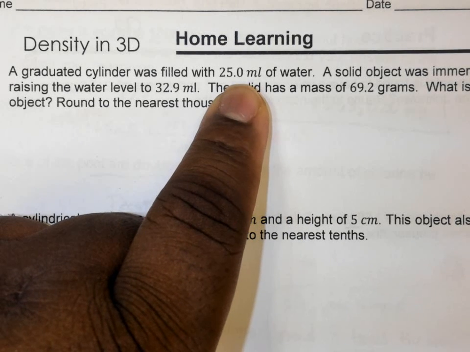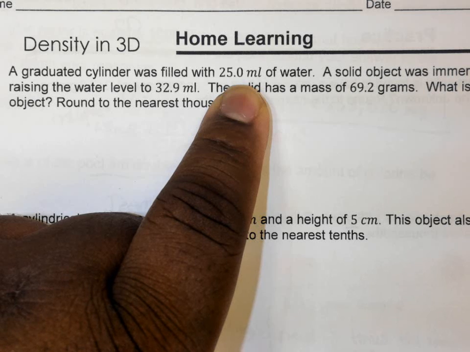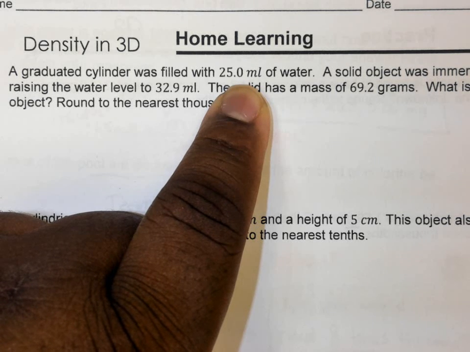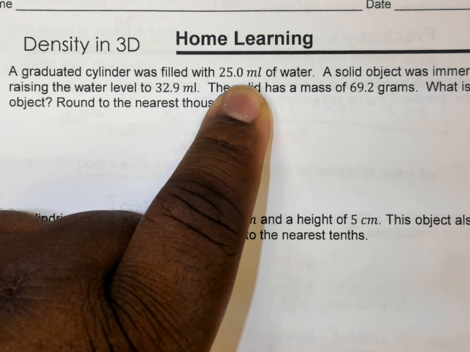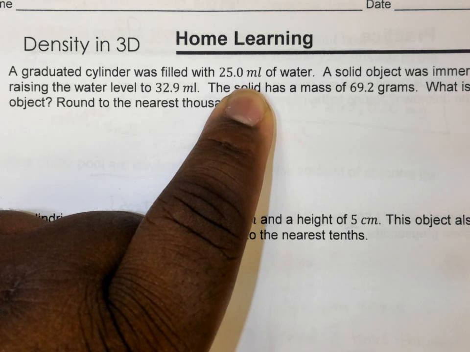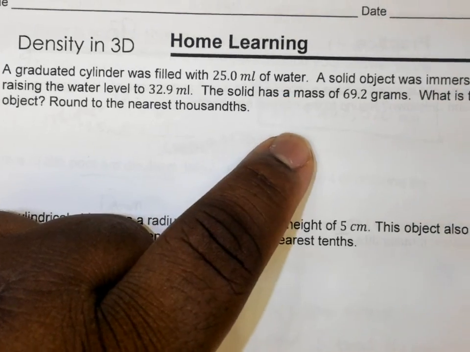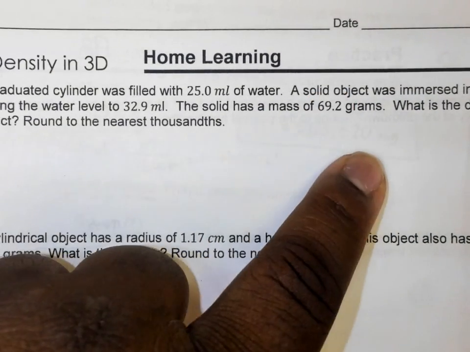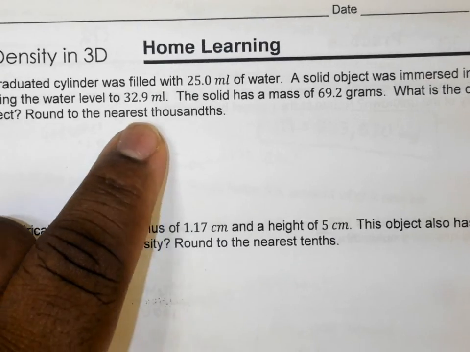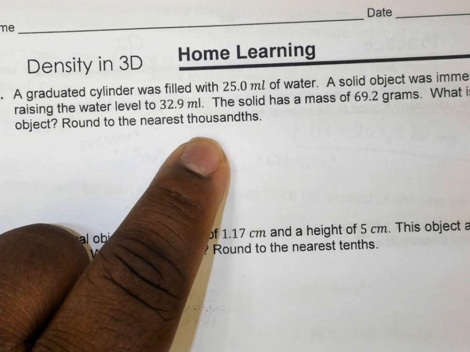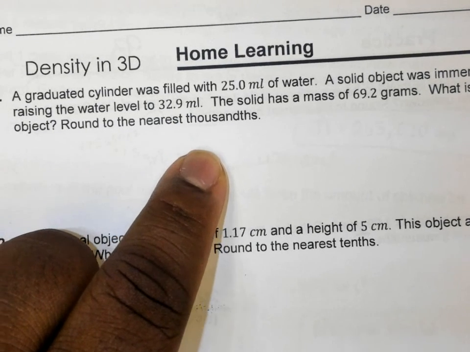They said they had a cylinder of water in it. It was at 25.0 milliliters. Then once they dropped the solid object in the water, it changed to 32.9 milliliters. They're doing that to help you find volume.